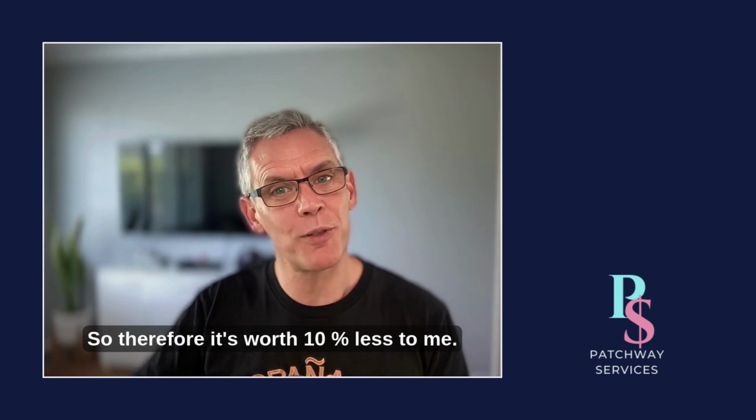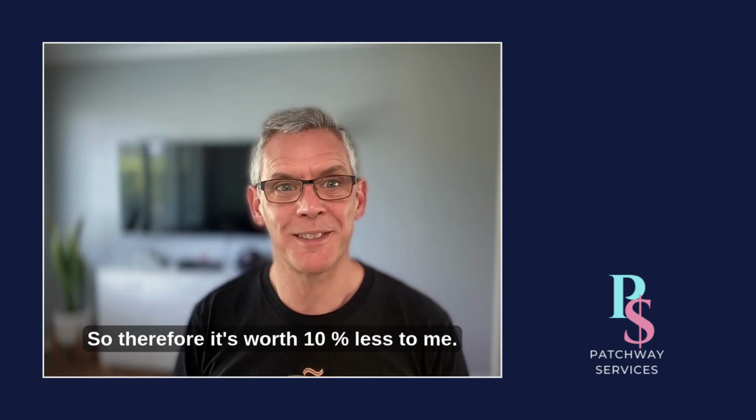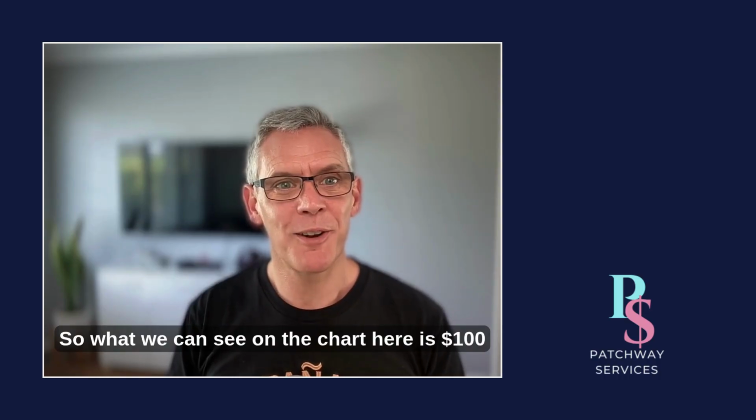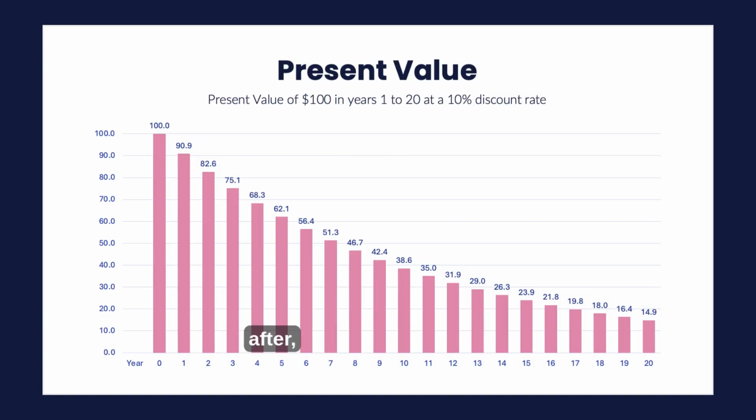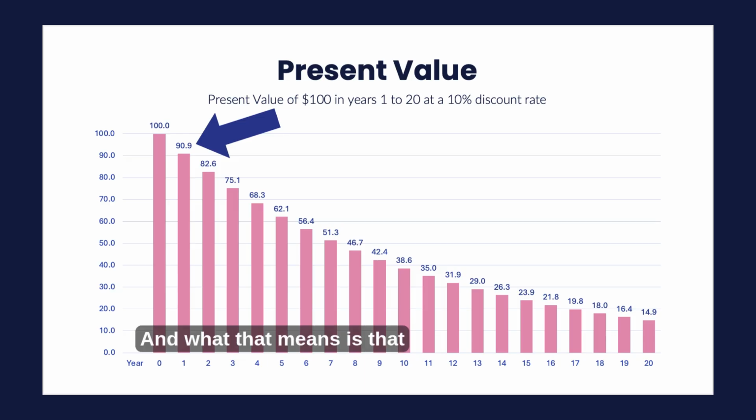So therefore it's worth 10% less to me. What we can see on the chart here is that if I receive that $100 in 1 year, it's actually only worth to me $90.90. And what that means is that I've lost the opportunity to generate 10%. Right?